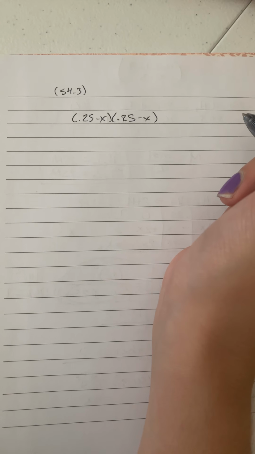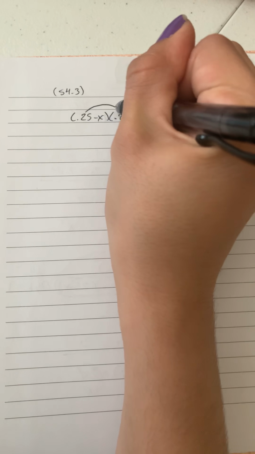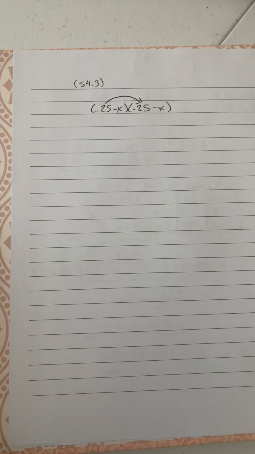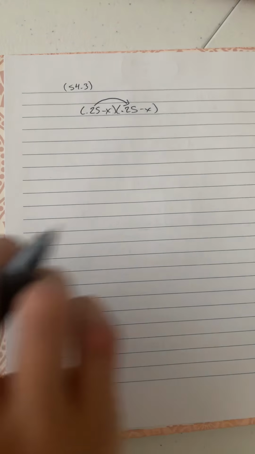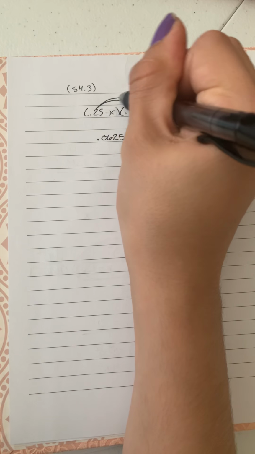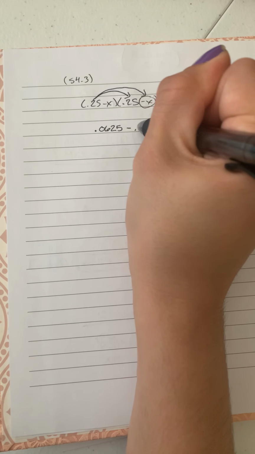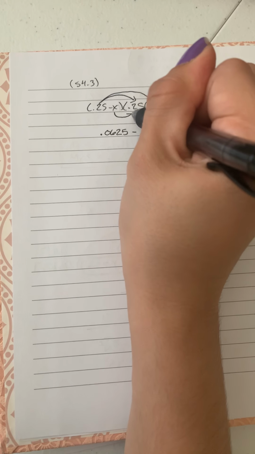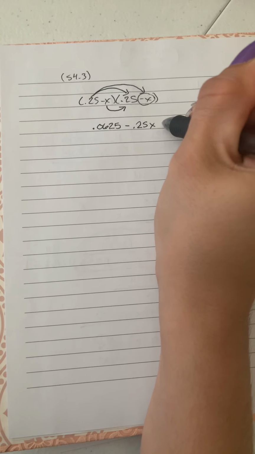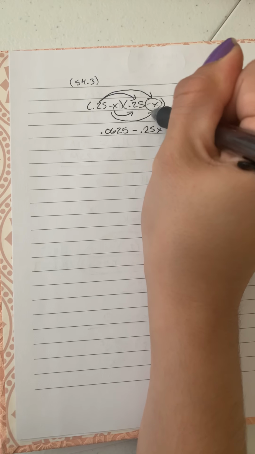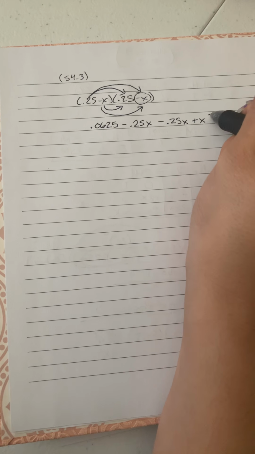But I'm pretty sure in algebra they taught you this method. First you go here, so 0.25 multiplied times 0.25. So I'm going to put that in my calculator. Should be 0.0625. So 0.25 multiplied times minus x should be minus 0.25x. So what about minus x multiplied by 0.25? That should be minus 0.25x. And lastly, minus x multiplied times minus x is just going to be x squared.